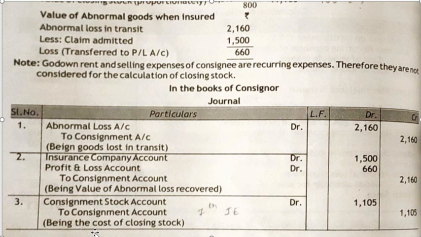In the next video we will be discussing how to calculate the value of unsold stock along with the journal entries, to prepare ledger entries on consignment and other ledger accounts. So I hope you understood this problem. Thank you everyone.